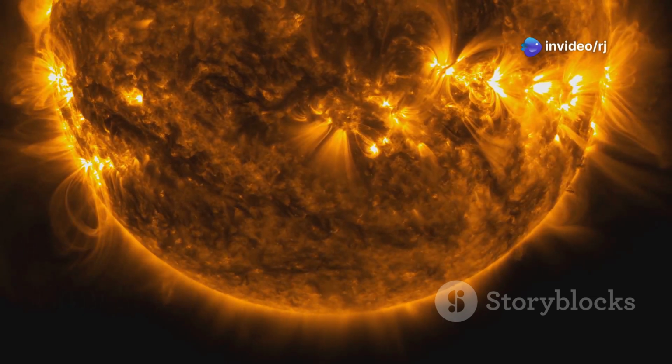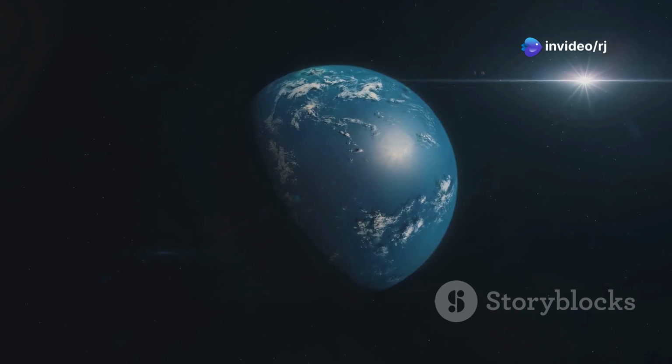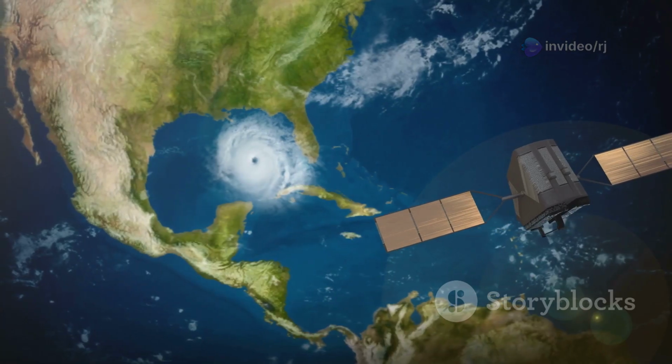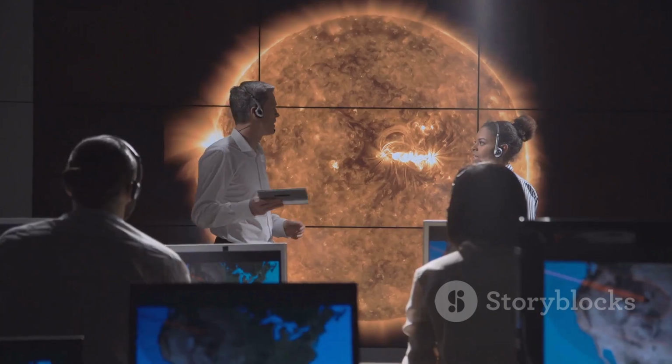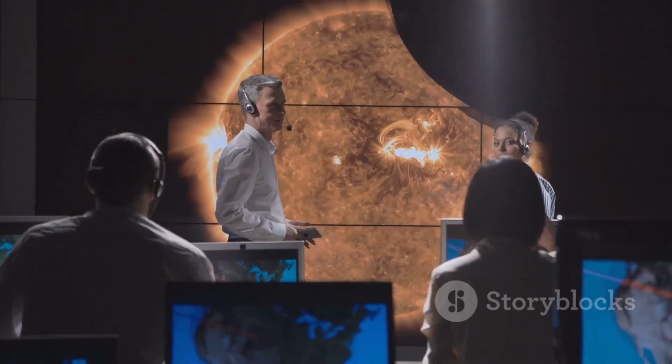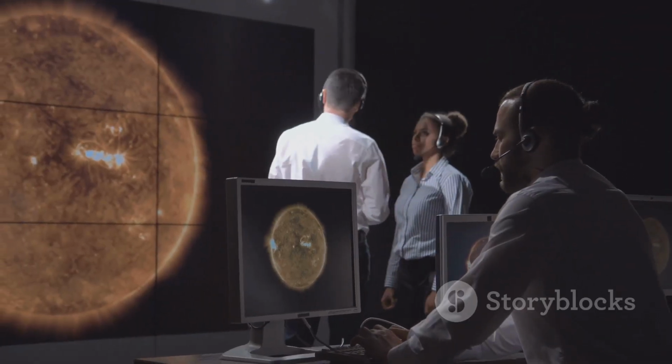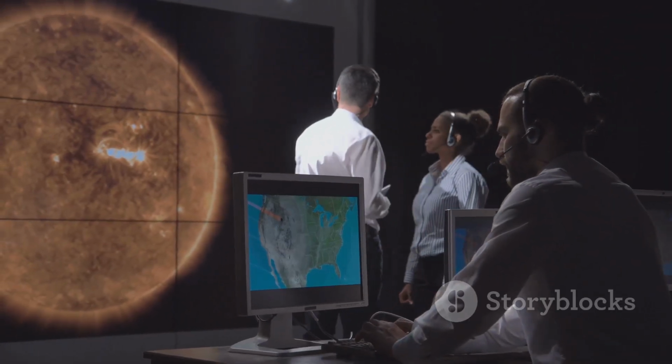The Sun is a dynamic and essential star that sustains life on Earth. Understanding its behavior helps us predict space weather and prepare for future solar events. As technology advances, we continue to uncover more mysteries about our closest star.